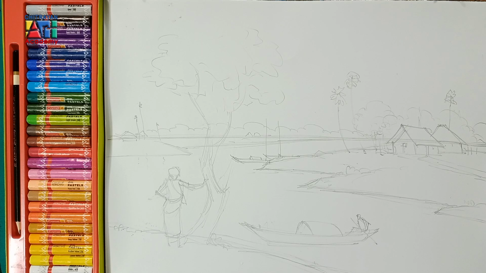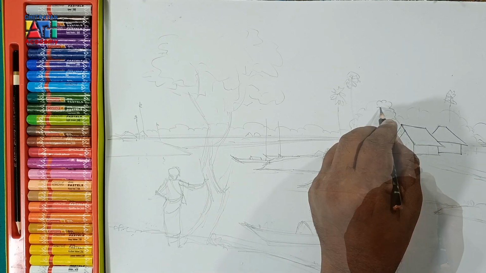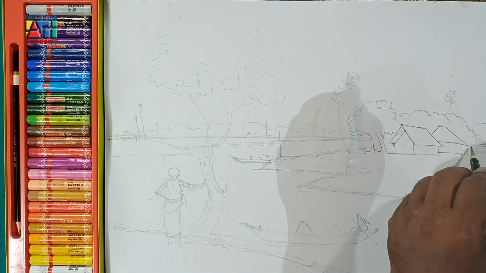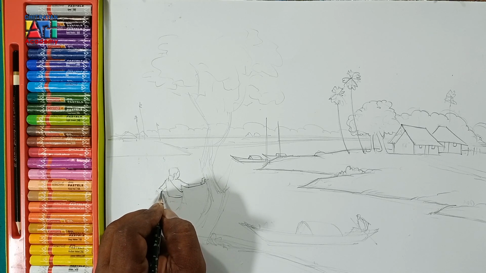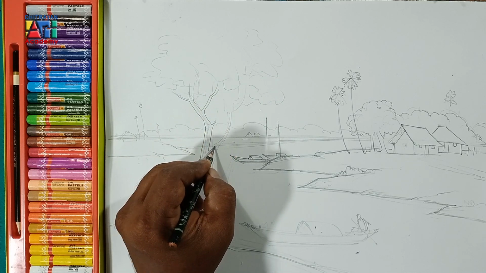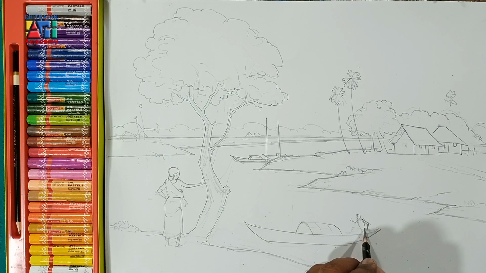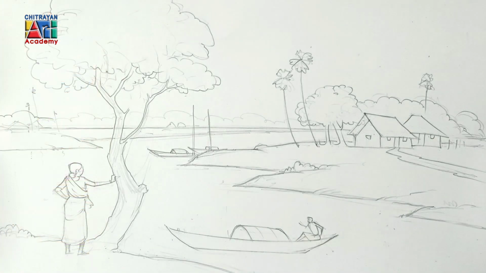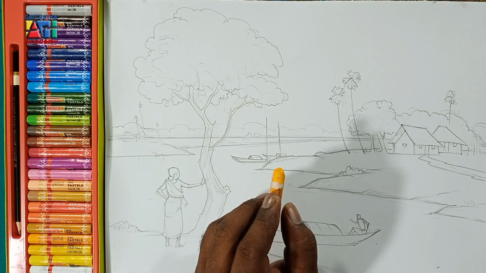I finish my rough sketch, then I go to the final drawing. I finish my drawing, then I apply oil pastel. At first I apply deep yellow.